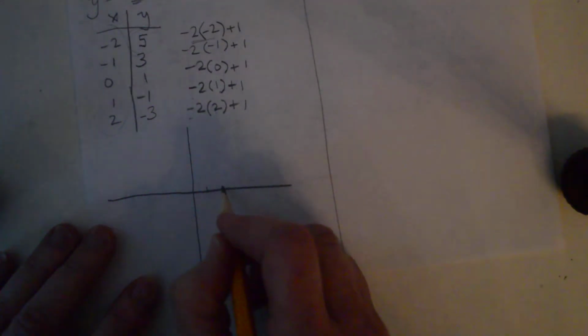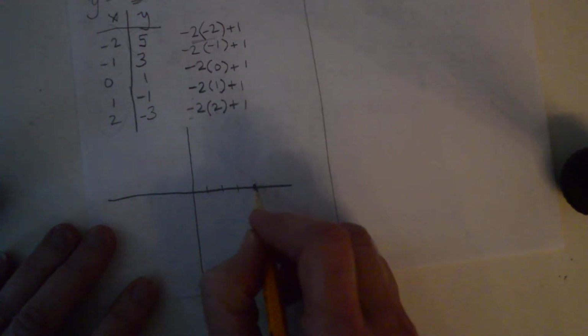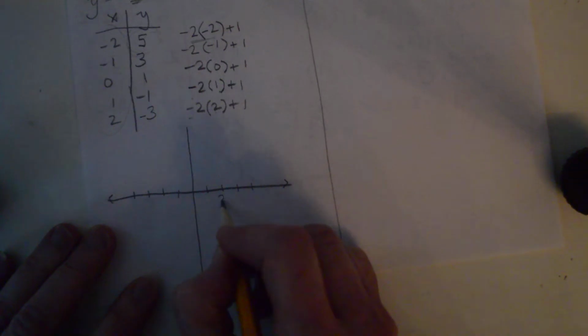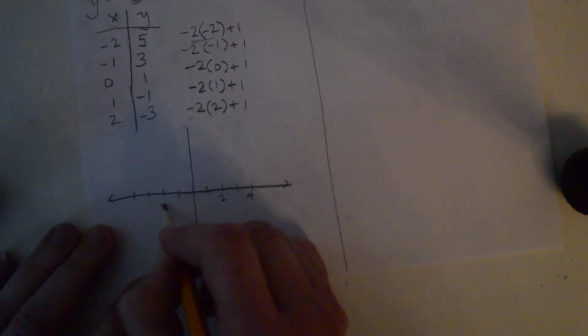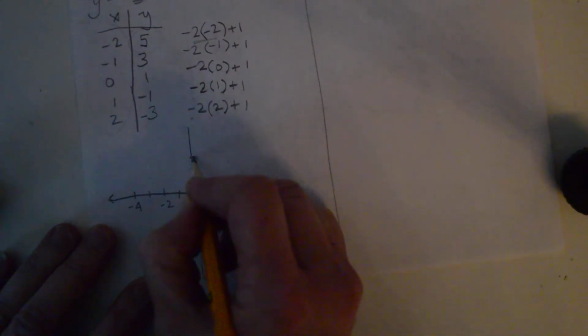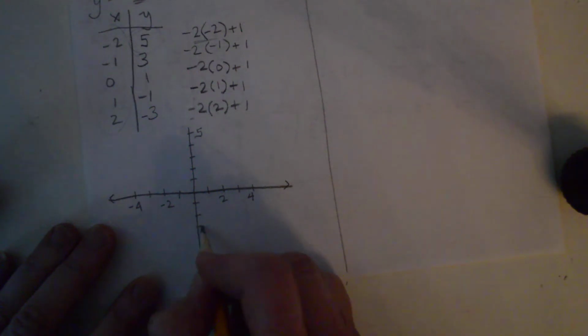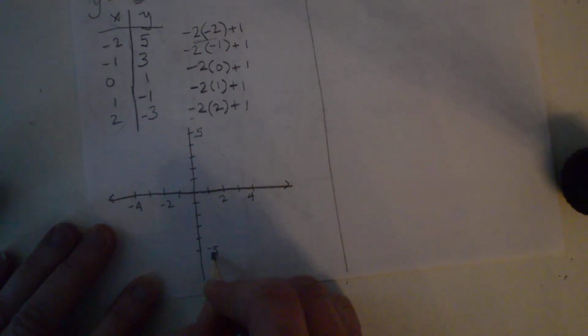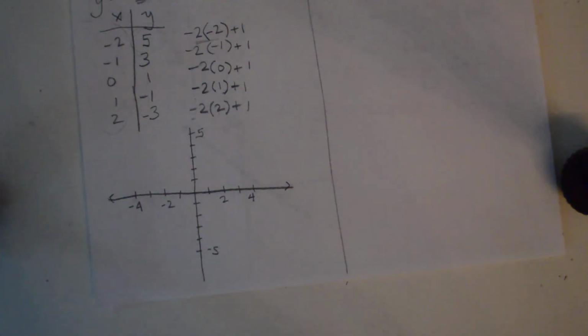And again, I'm going to mark my axes. Again, hopefully you're doing this on graph paper. So 1, 2, 3, 4. 1, 2, 3, 4. I'm going to do by 2s. And then 1, 2, 3, 4, 5. 1, 2, 3, 4, 5. All right, so then I'm going to graph them.